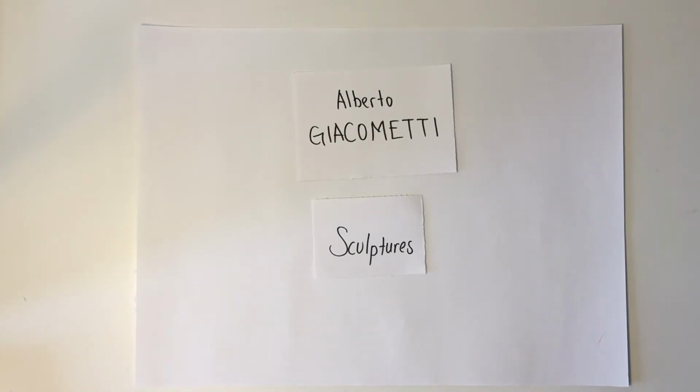Okay, now we know more about Giacometti and his sculptures. What do you think? How did you like his sculptures? What do you think about his very skinny sculptures? Do you think that they're interesting?